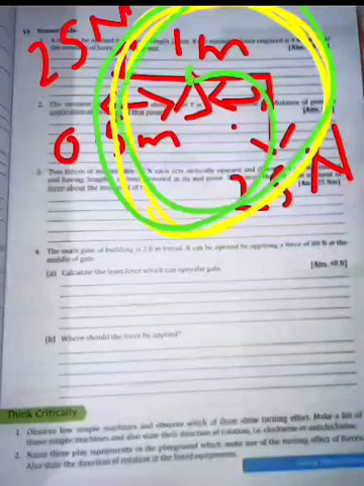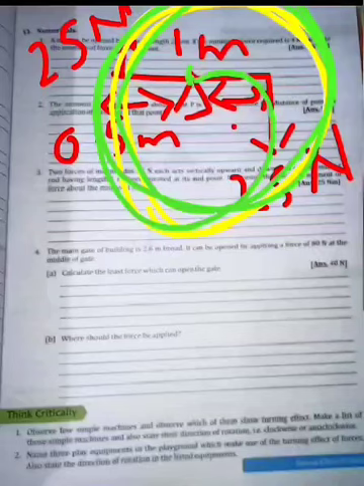That is, just like a clock. So this is a clockwise moment with respect to the fulcrum, and even this is going this way. So both are clockwise moments. If both are in the same direction, you will add. Okay, so you got the answer that you need to add it.